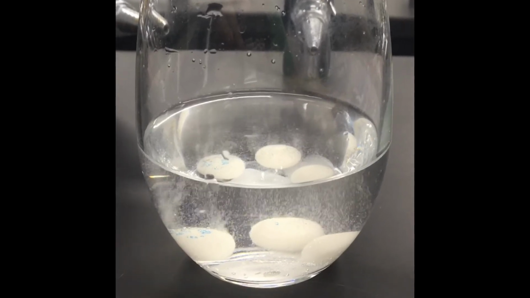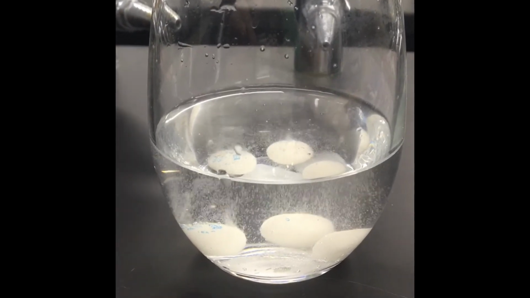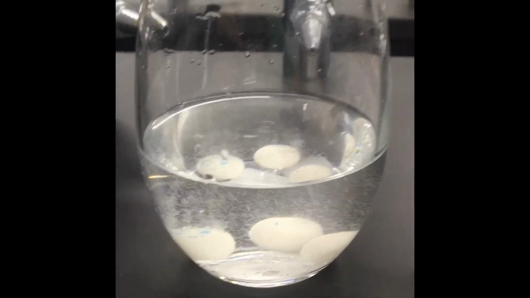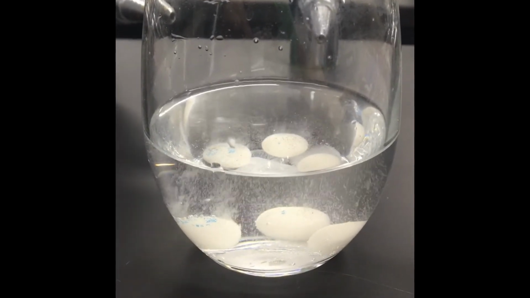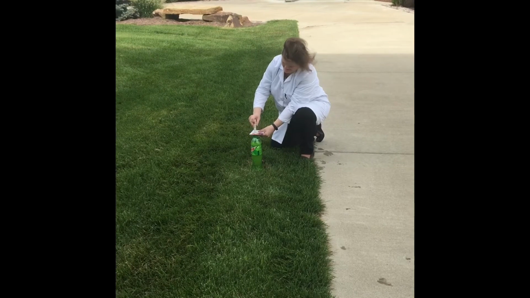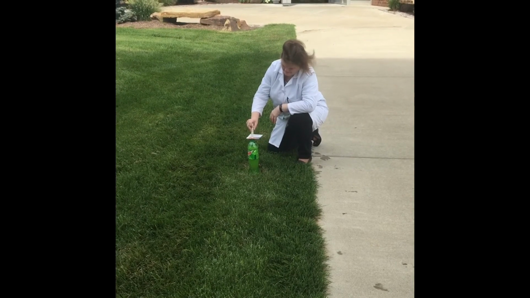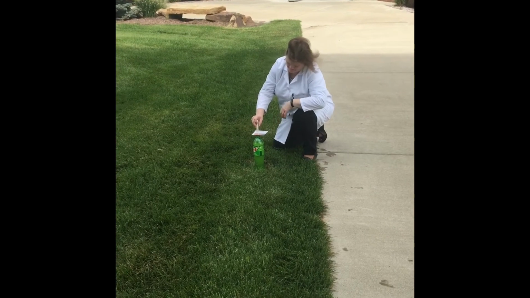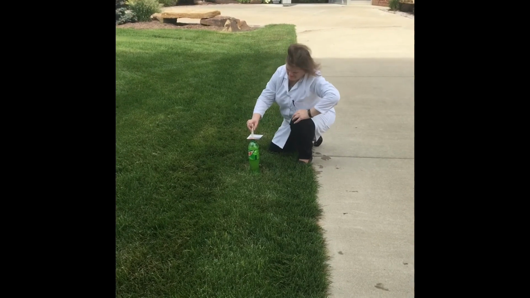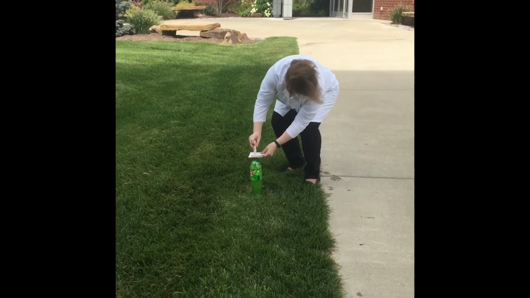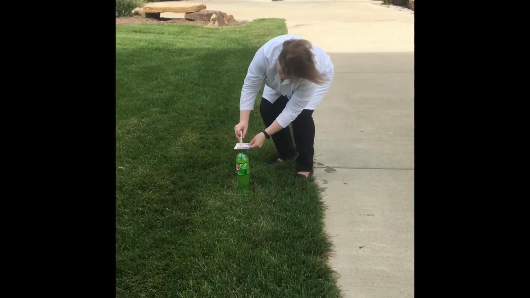Okay, so this is just the background of what we should actually see in soda. We're gonna try it with Mountain Dew, and we're going to try it with Pepsi and see what the difference is. Okay guys, now we're going to have my assistant, Tony. Hey! And she's going to do the demonstration of the soda with Mentos. So let's see what happens. You can, whenever you want, Tony.